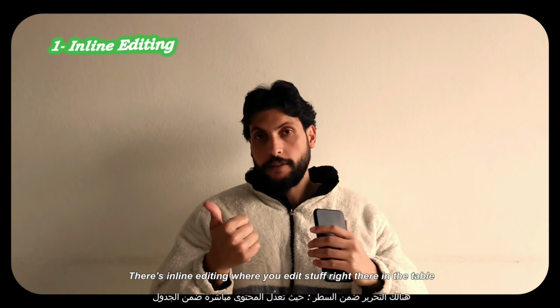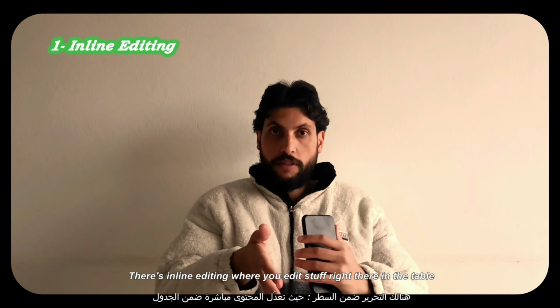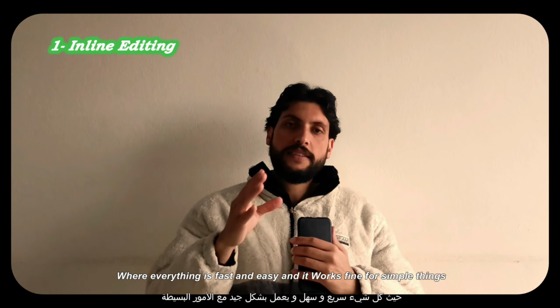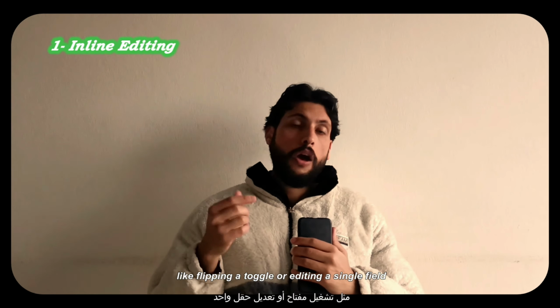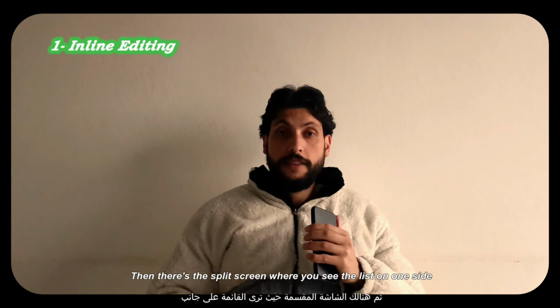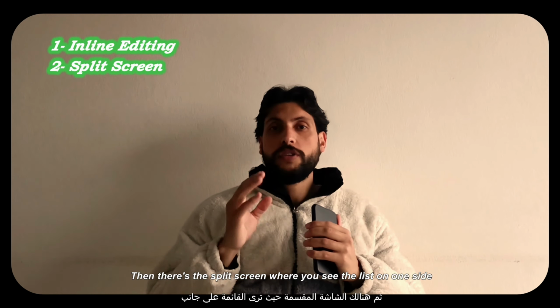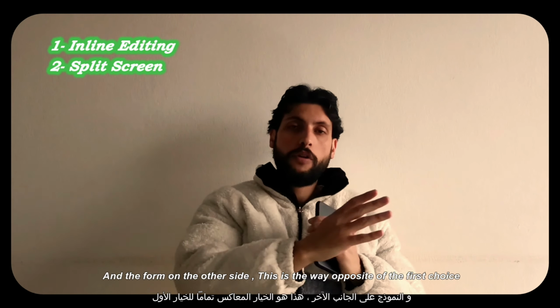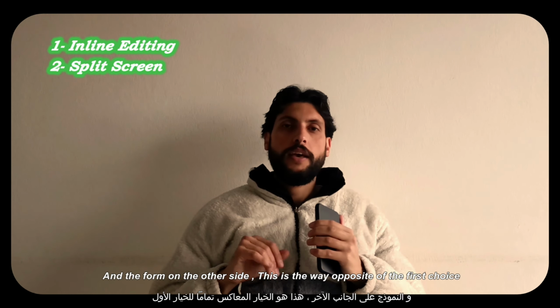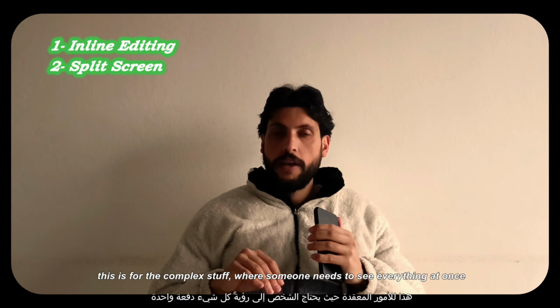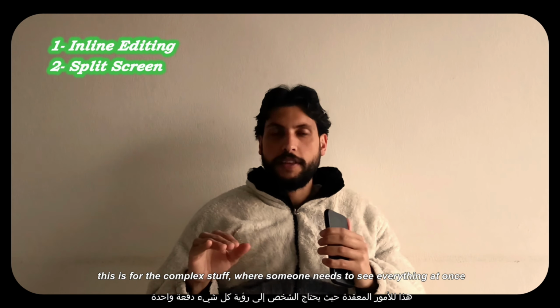There is inline editing, where you edit stuff right there in the table, where everything is fast and easy, and it works fine for simple things like flipping a toggle or editing a single field. Then there is the split screen, where you see the list on one side and the form on the other side. This is the way opposite of the first choice. This is for the complex stuff, where someone needs to see everything at once.